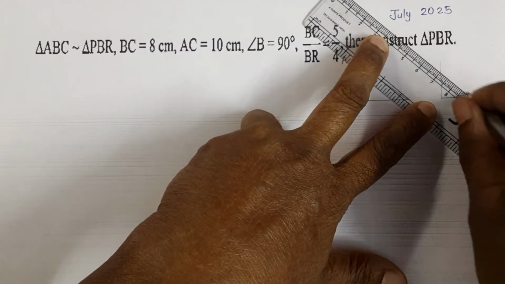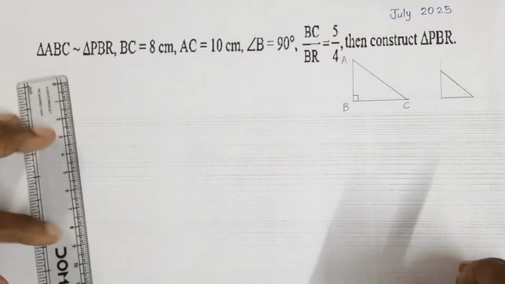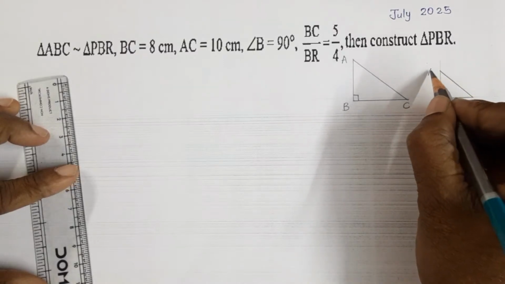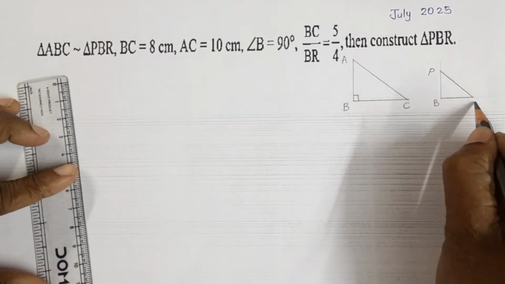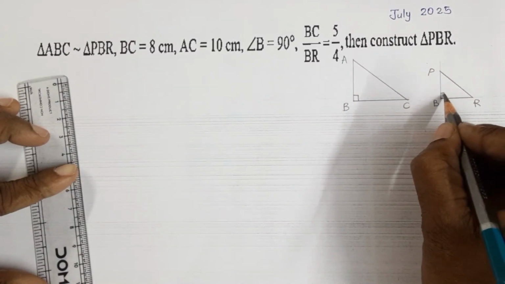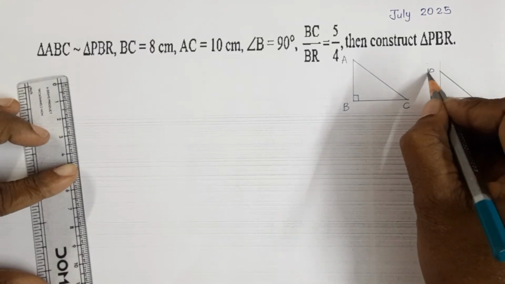This way I draw triangle PBR, which is also a right angle triangle.